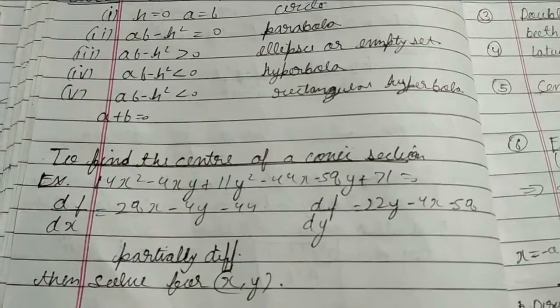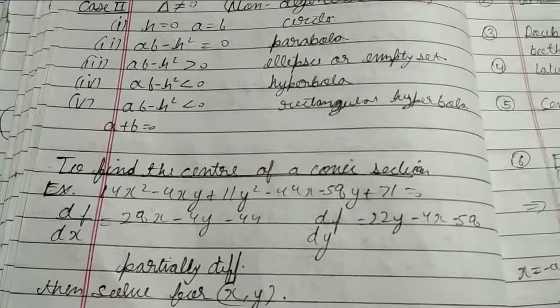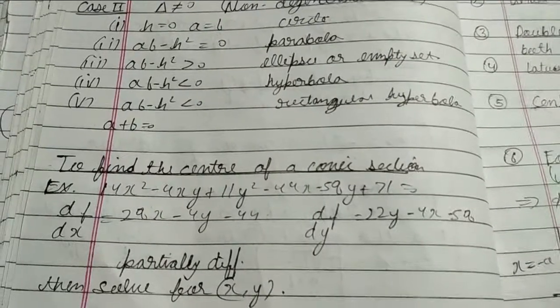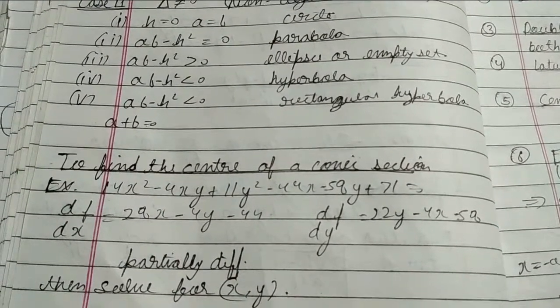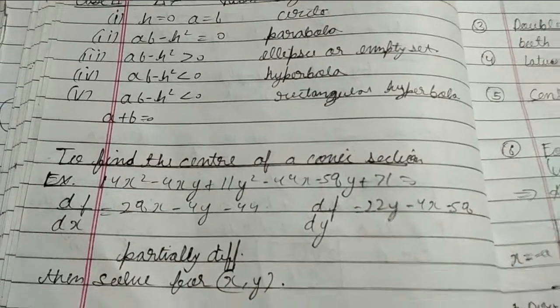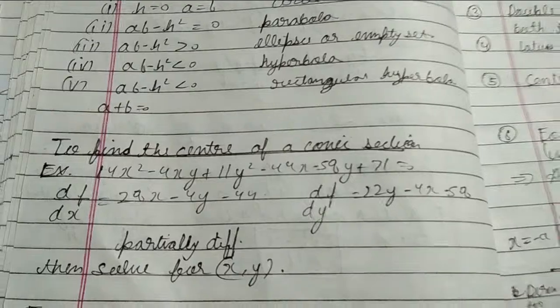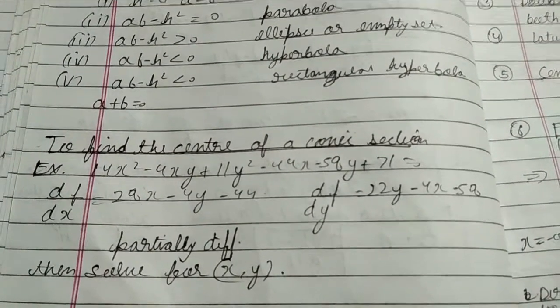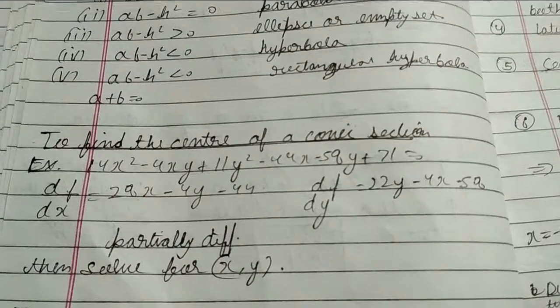Alright, now one of the main and very important topics is to find the center of the conic section. Guys, I want to mention one thing: I'm only focusing on problem solving skills. As we all know, the JEE Mains exam is very near. So in this video, I'm not going to build up your basic concepts.